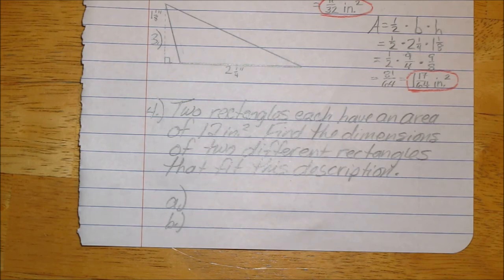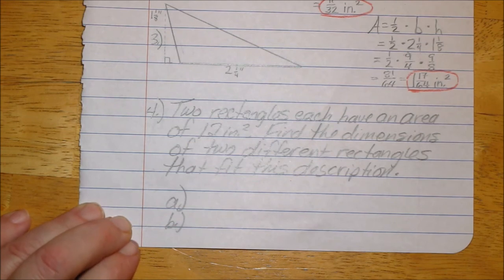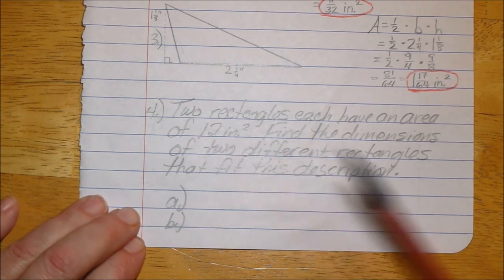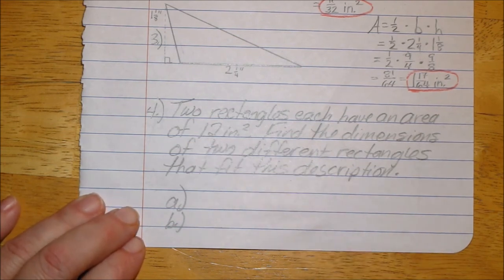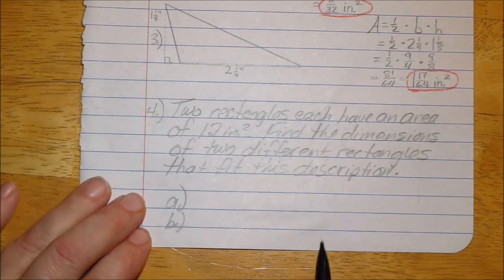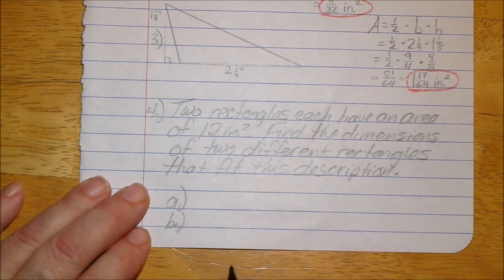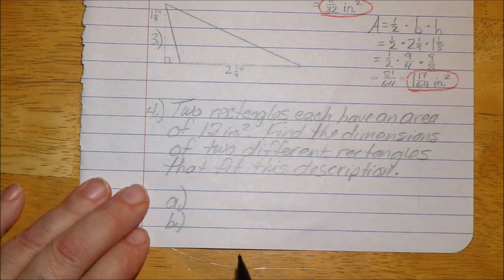The formula for area is length times width. So what are the lengths and the widths that, if you multiplied them, would give you an area of 12 inches? Okay, so they're really just asking you, what are the factors of 12? You know, what numbers can multiply to give you a product of 12? So it said to write down the dimensions, find the dimensions of 2 different rectangles.